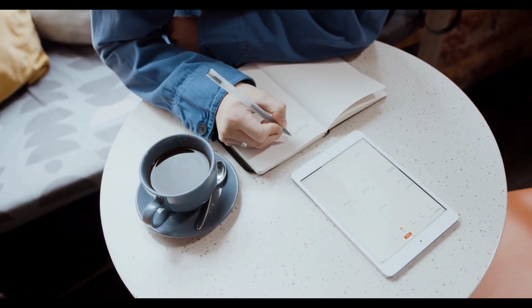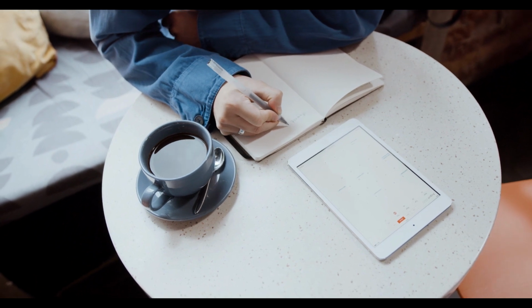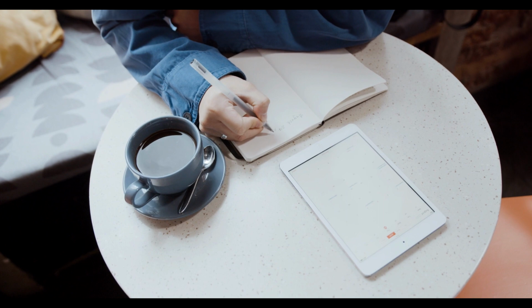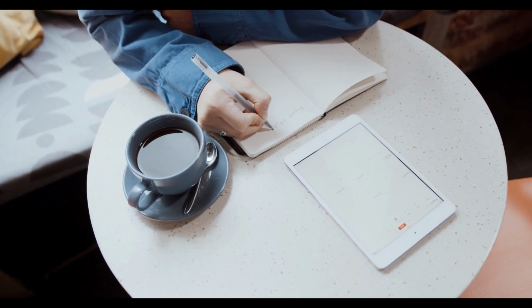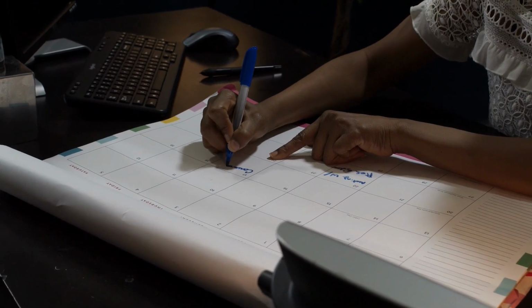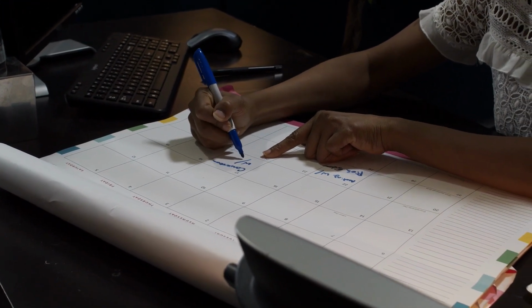Be realistic. When creating your timetable, it's essential to be realistic about how much time you have available. Don't overbook yourself or expect to get everything done in a short amount of time. Give yourself enough time to complete each task without feeling rushed or stressed.